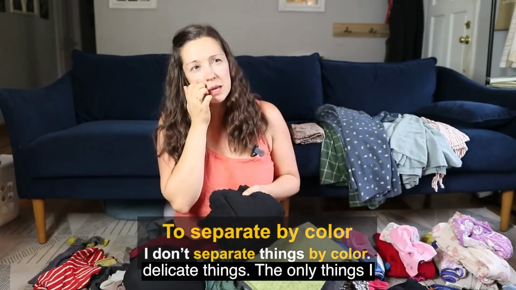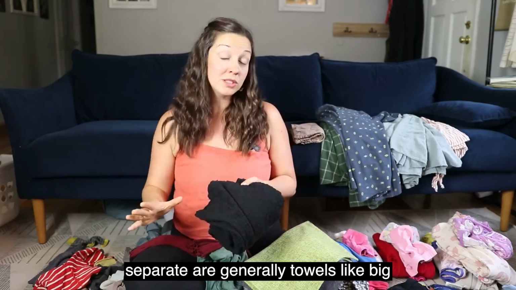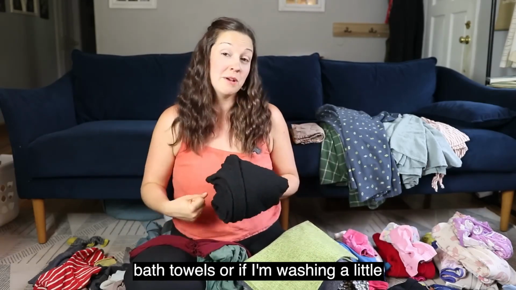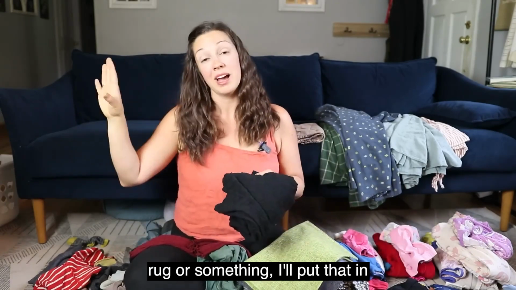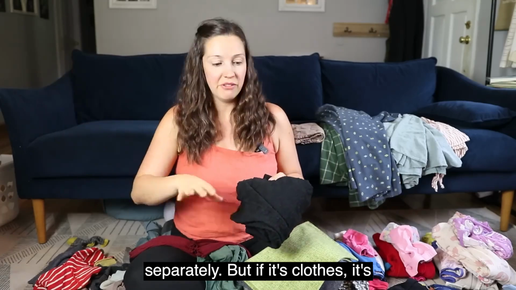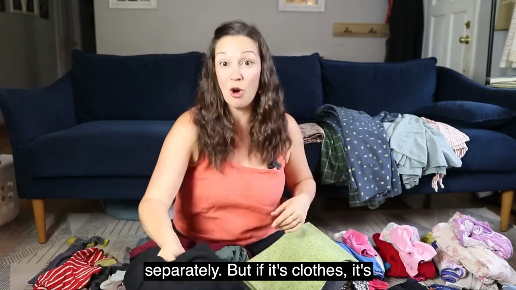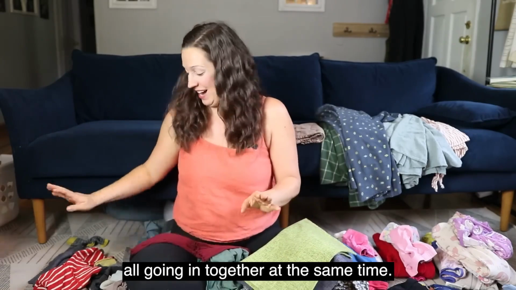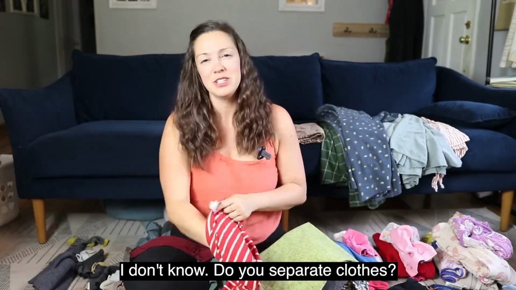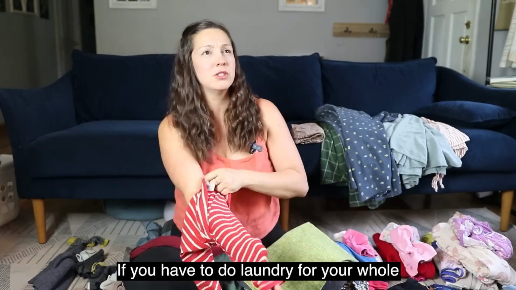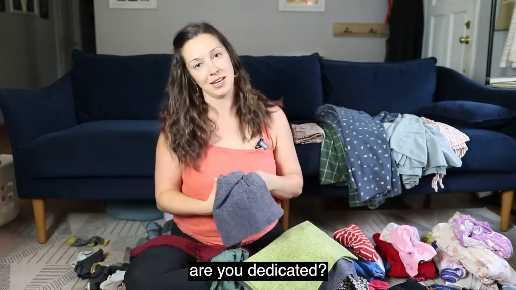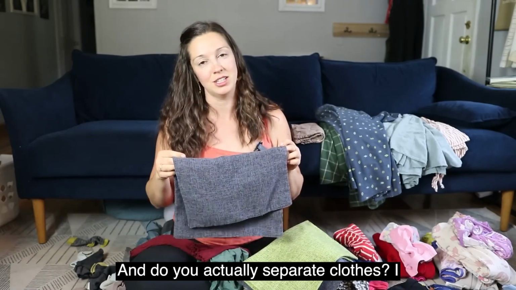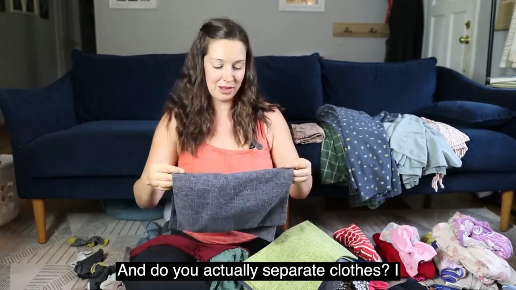The only things I separate are generally towels, like big bath towels. Or if I'm washing a little rug or something, I'll put that in separately. But if it's clothes, it's all going in together at the same time. I don't know. Do you separate clothes? If you have to do laundry for your whole family, are you dedicated? And do you actually separate clothes?